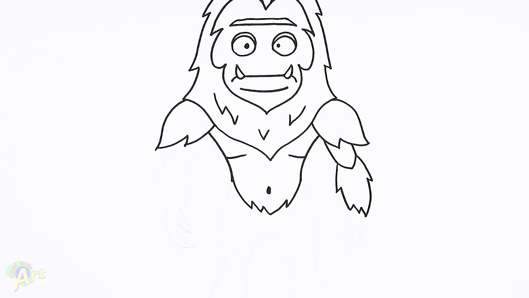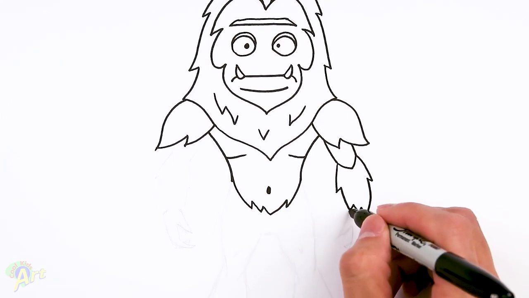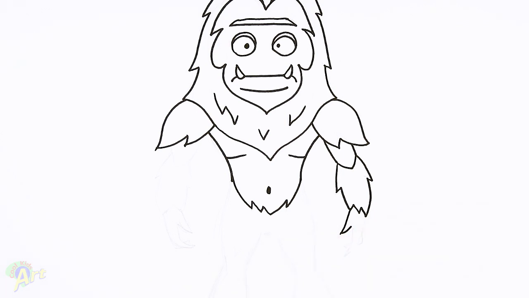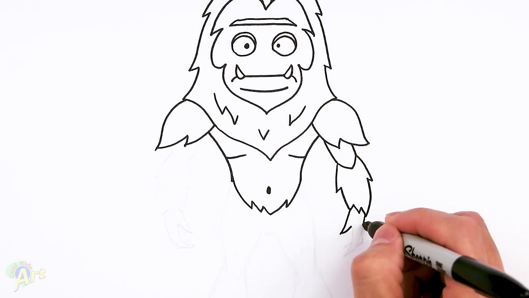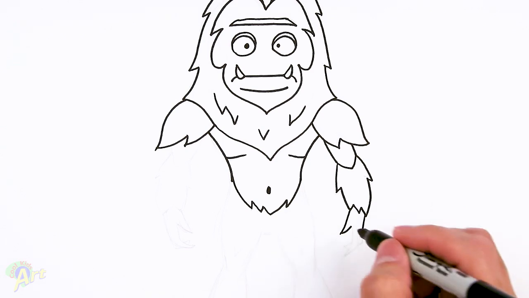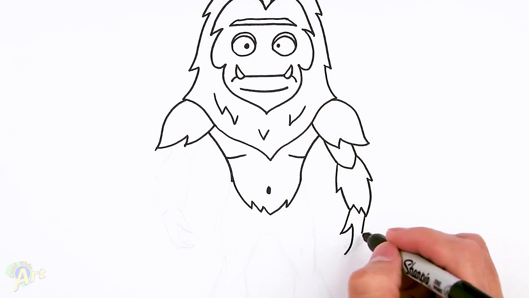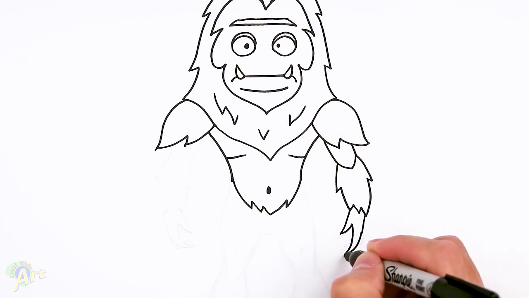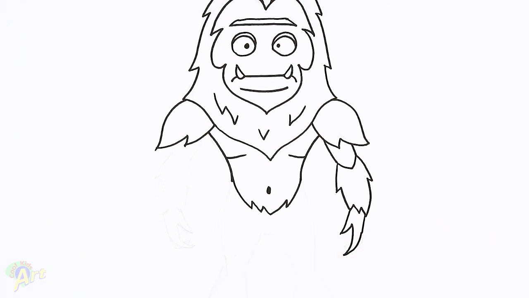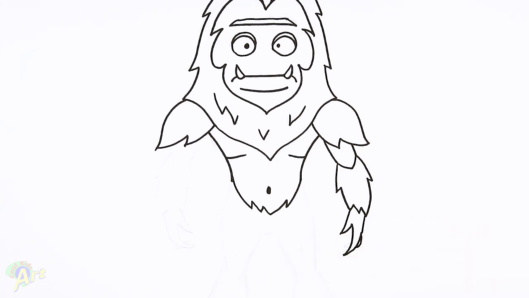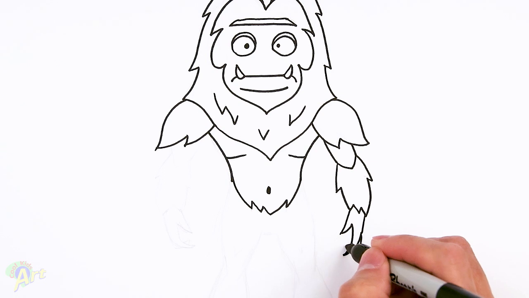Alright, and then for his hand, it's gonna be really simple. Just kind of come down, that's gonna be his thumb. Just hook it back up. Here's the back of the hand. And then for his palm and fingers, we're just gonna curve it down. And then we're gonna connect this. It's got long nails. And then on the back, we're gonna draw one more, just a little bit of curve. And then the fingertips gonna show up right here.